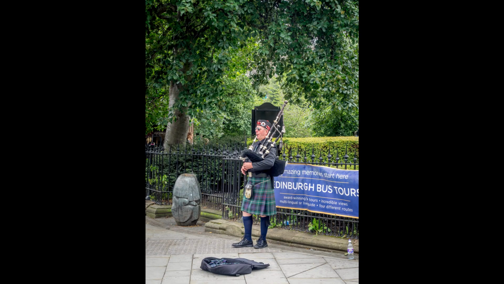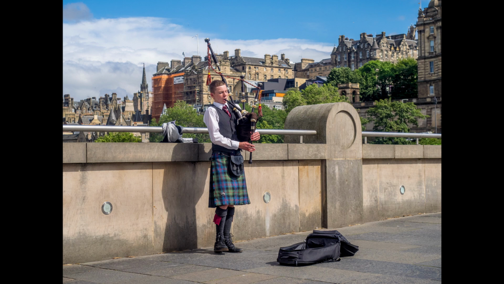And try to focus on that stuff. For example, in Edinburgh, the piper who is a busker, that's what I always find attractive about a Scottish city. You have these amazing musicians out on the street playing the pipes, and it's super awesome.